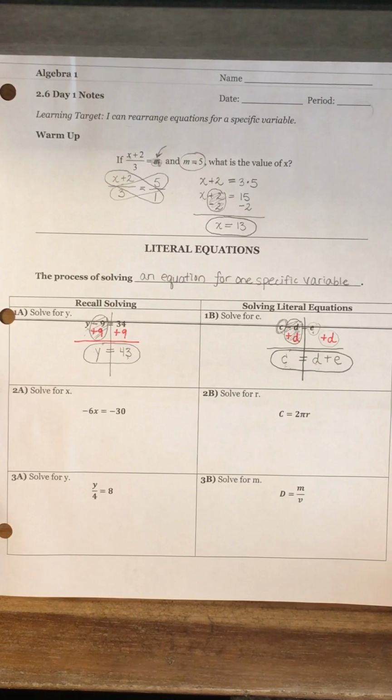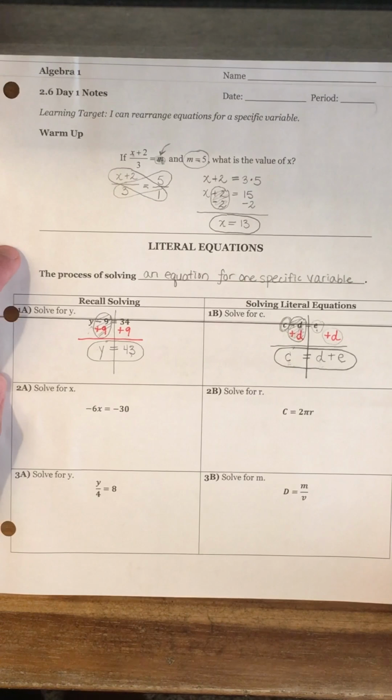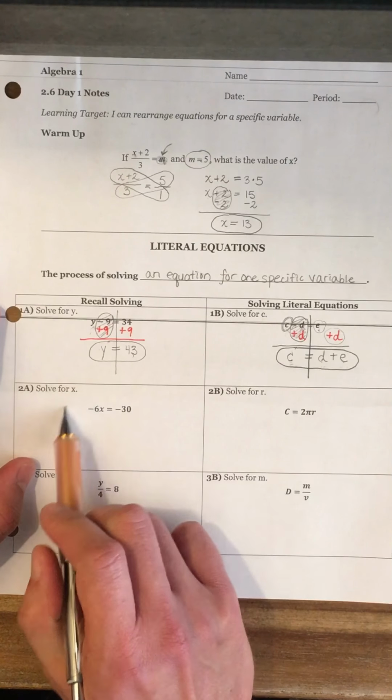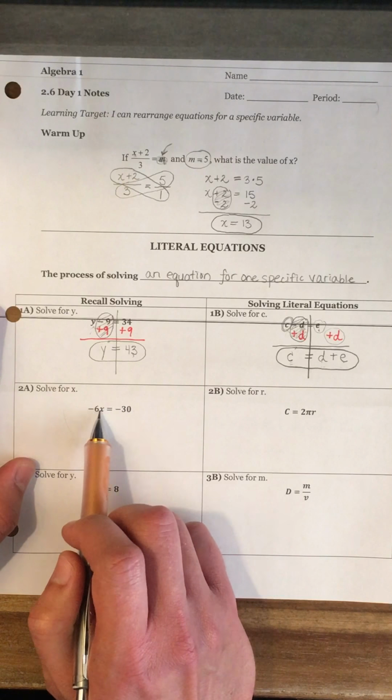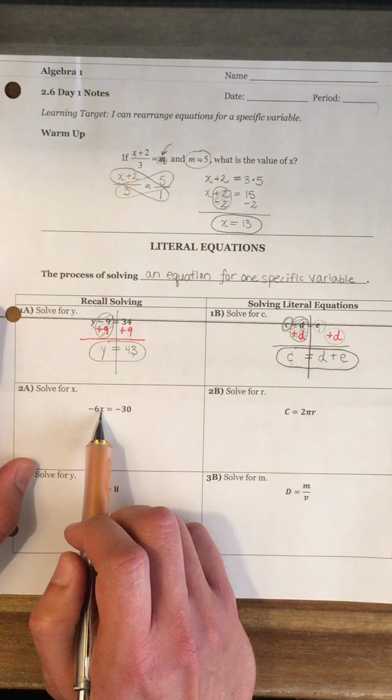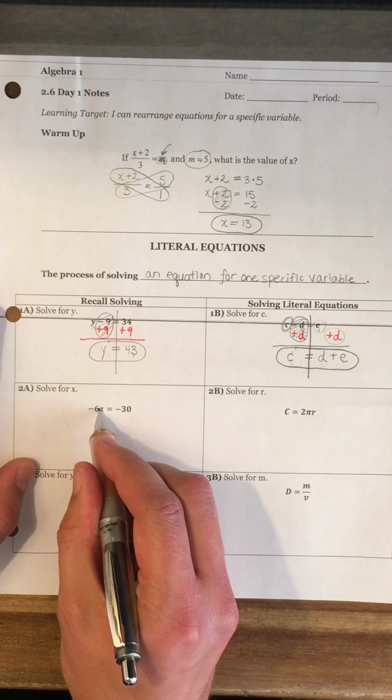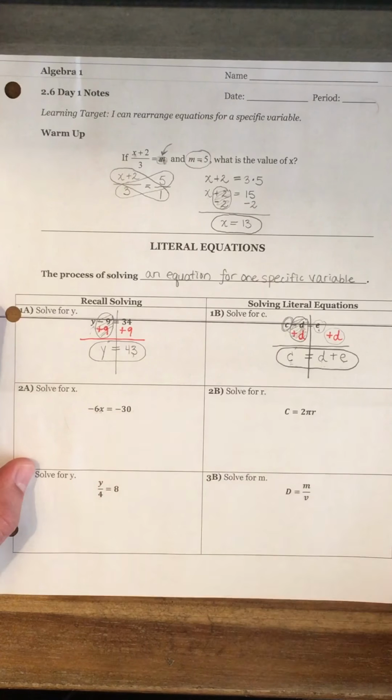So moving on, I'll try to go a little faster now because I kind of broke that first problem down immensely. So I'm hoping that helped. So problem number 2. Again, this is something that we should be able to do. Negative 6x equals negative 30. When we have a number like negative 6 right next to a variable, x, it's assumed to be multiplication. So this negative 6 is multiplying my x.